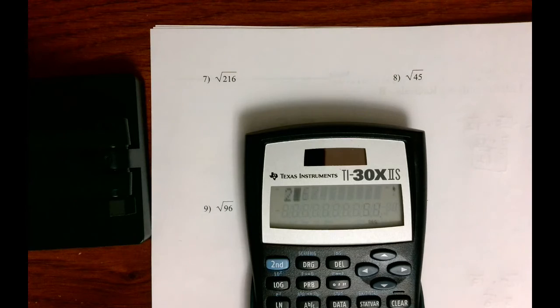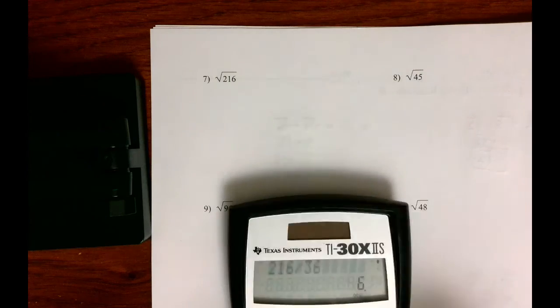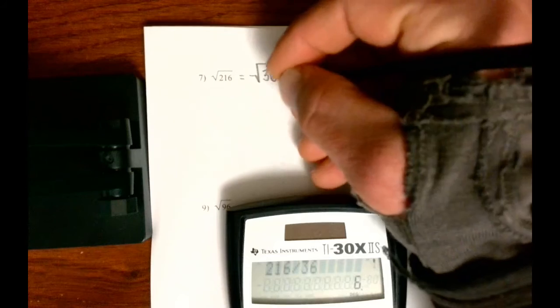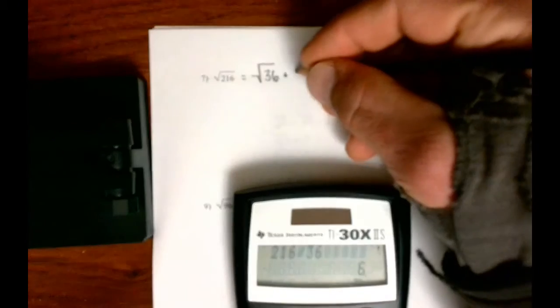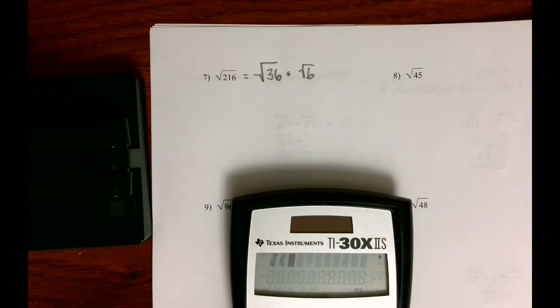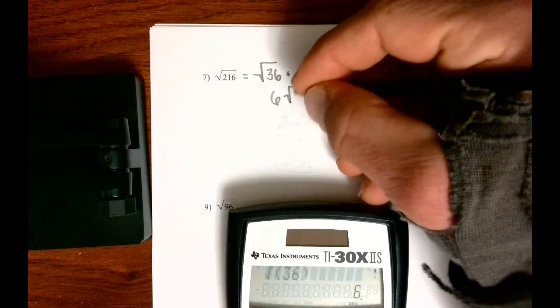I'm going to do 216 divided by 16, 13.5. 216 divided by 36. Hey, that's 6. Okay, so that's equal to the square root of 36 times the square root of 6. And I know that the square root of 36, the number that multiplies by itself to equal 36, is 6. So now I have 6 root 6.